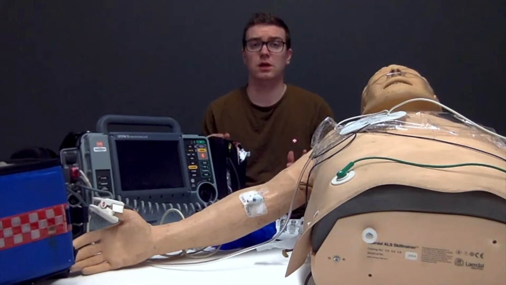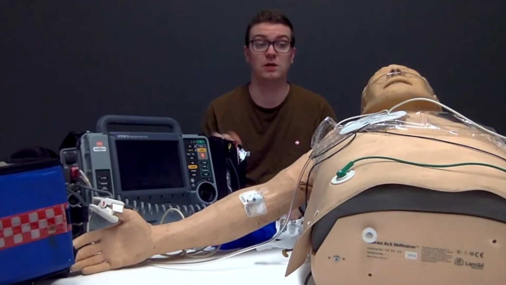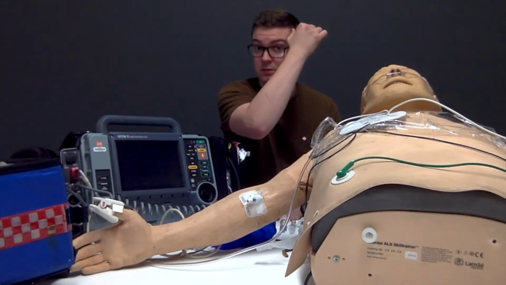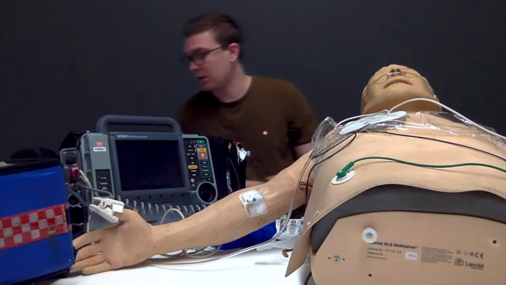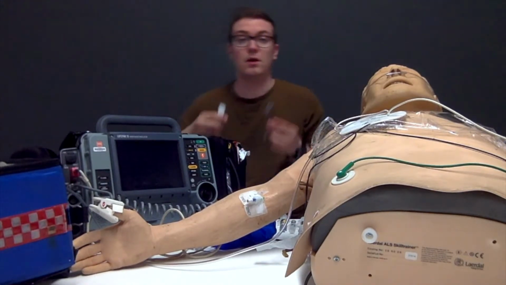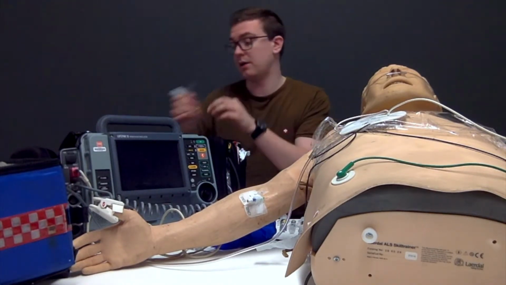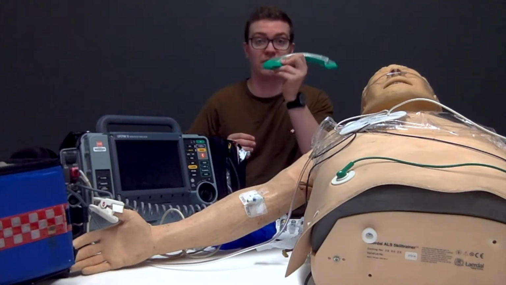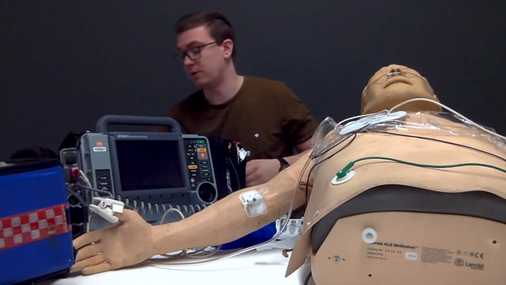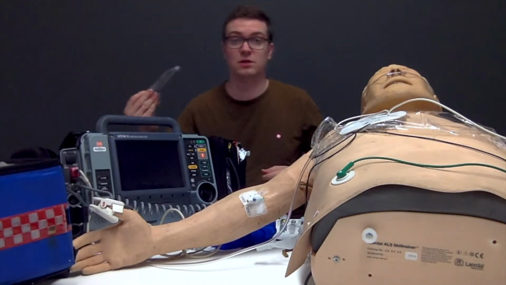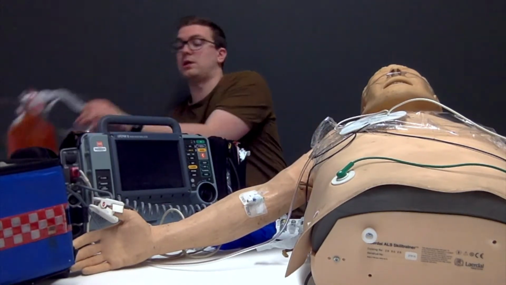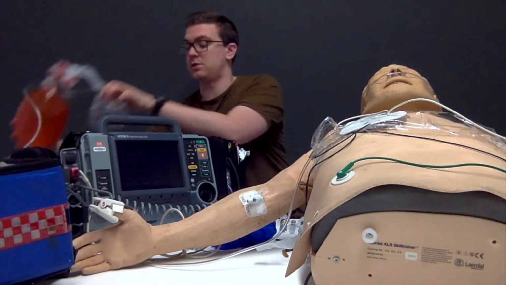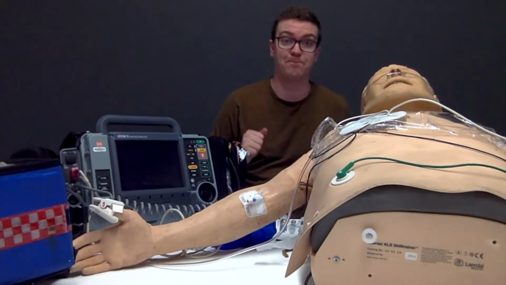You're also then going to need your airway adjuncts, your rescue adjuncts. So as you can see, we've already got the nasal prongs attached to the patient. You're also going to need your basic OPA, NPA, and then perhaps your more advanced LMA, ETT tube if necessary. We have suction on standby, as well as good access to a BVM.